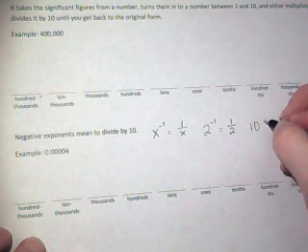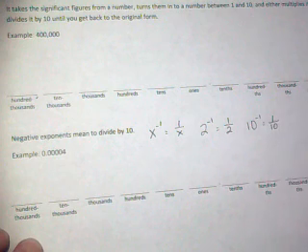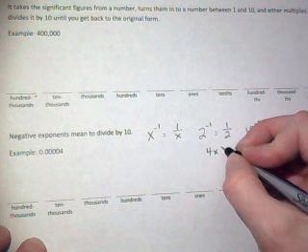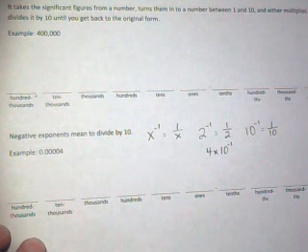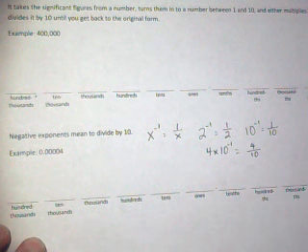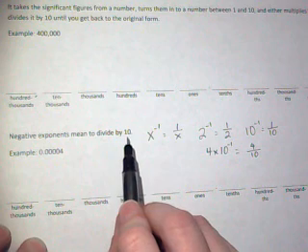Therefore, if we have 10 to the negative 1, it's like saying 1 over 10. If I take a 4 and multiply it times 10 to the negative 1, that's the same thing as saying 4 divided by 10. Therefore, when the exponents are negative, you are dividing by 10.